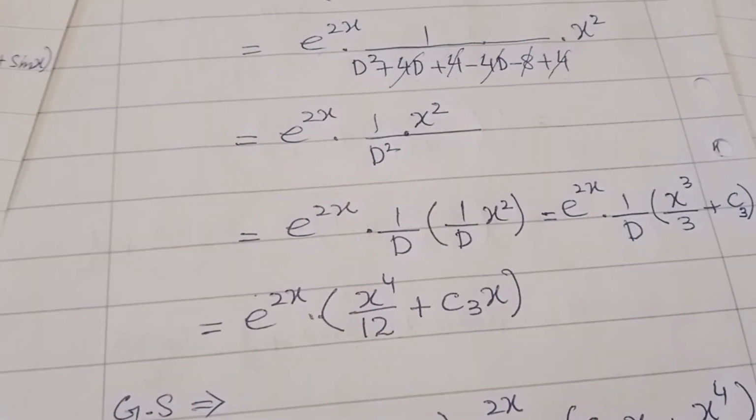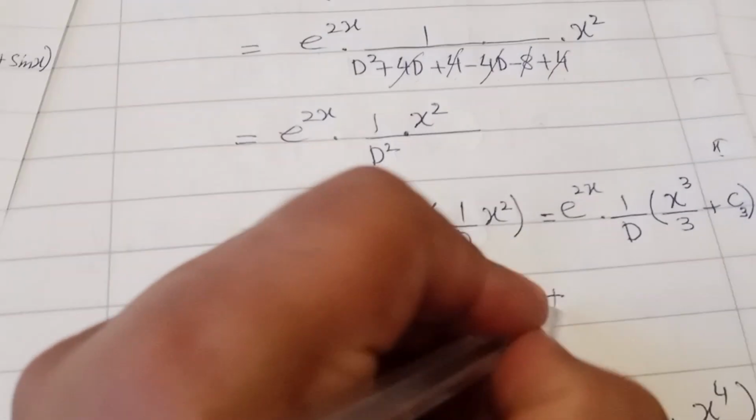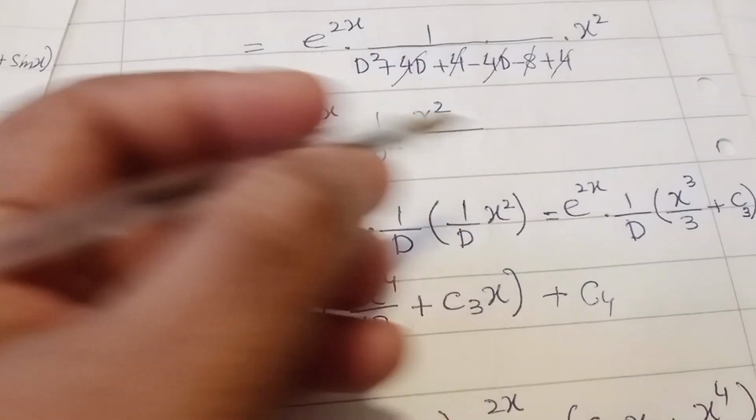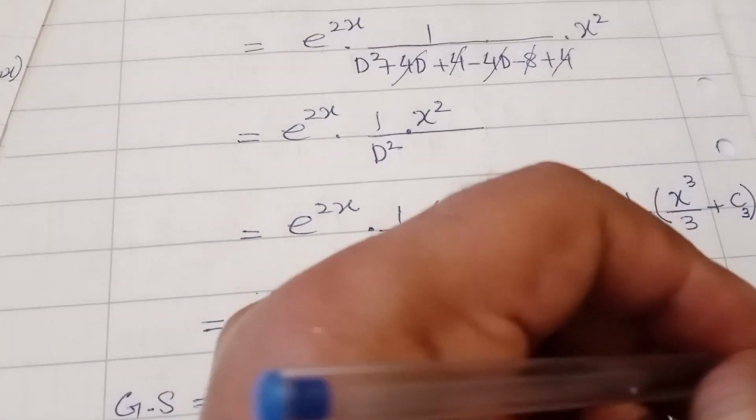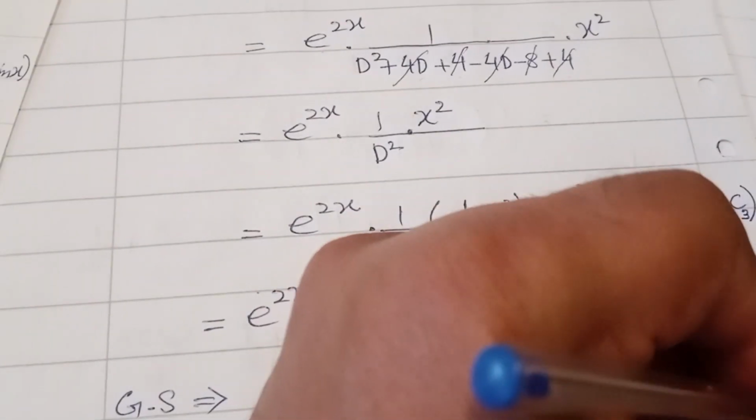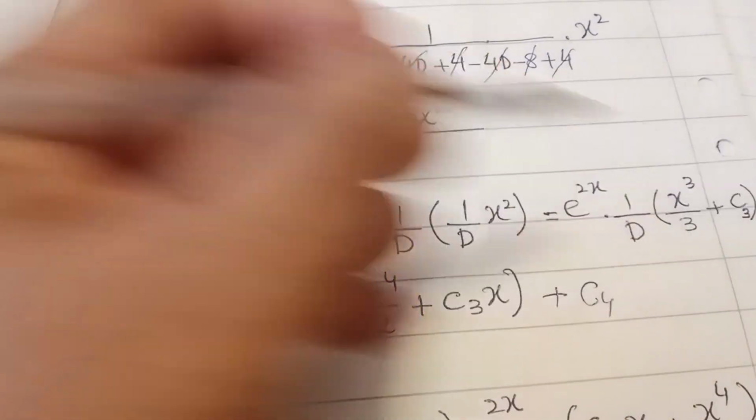We can include another constant c4 if you want to write it there, because this is a constant. This is an indefinite integral, and in case of an indefinite integral, we use an integration constant to balance the equation. So in the entire solution, in the end, I can also add some constant term here. This constant represents all the constant values.